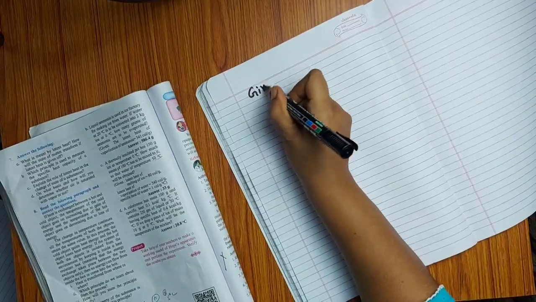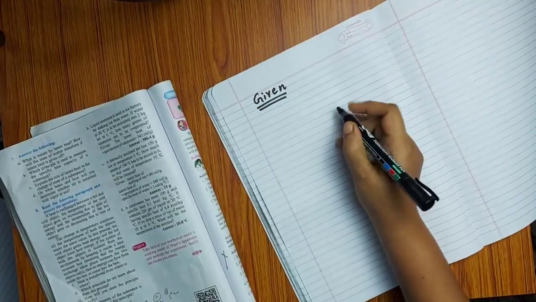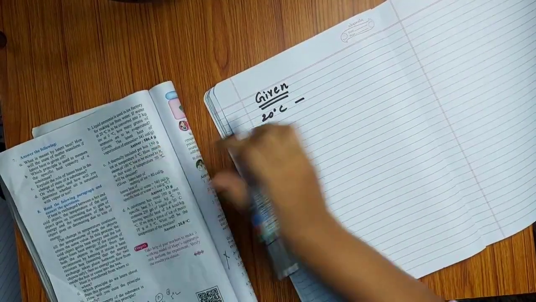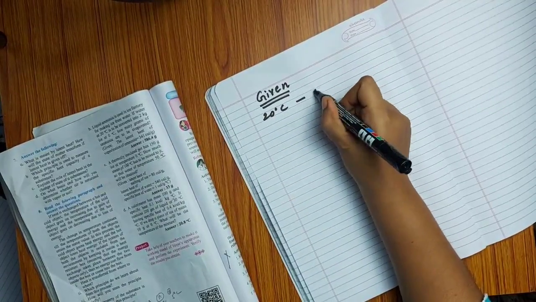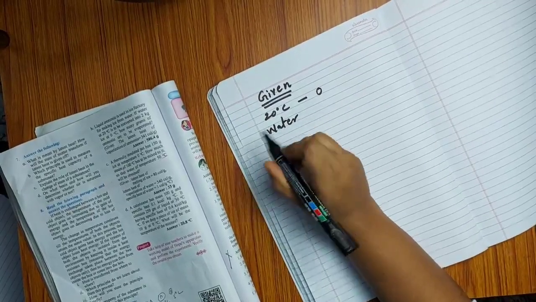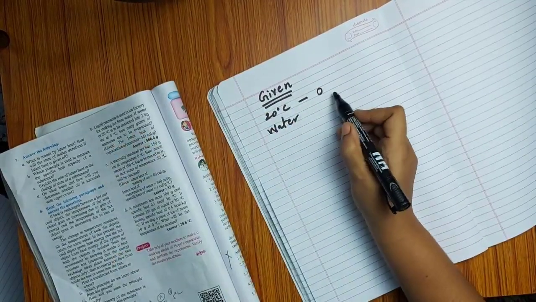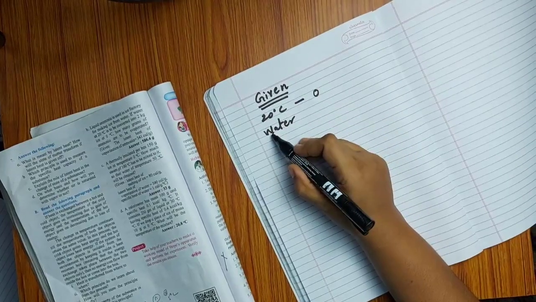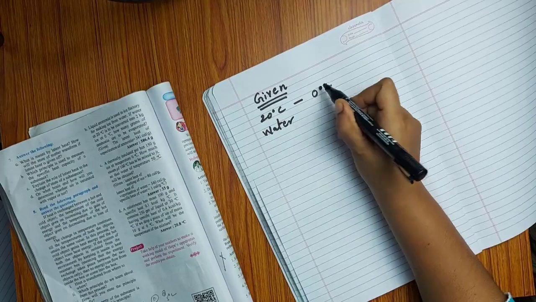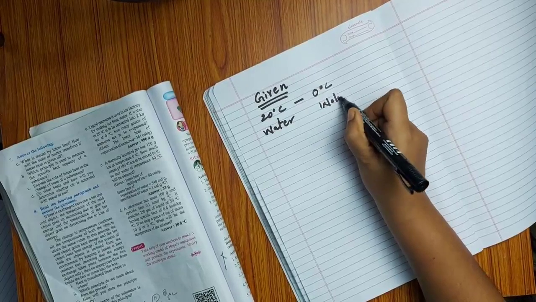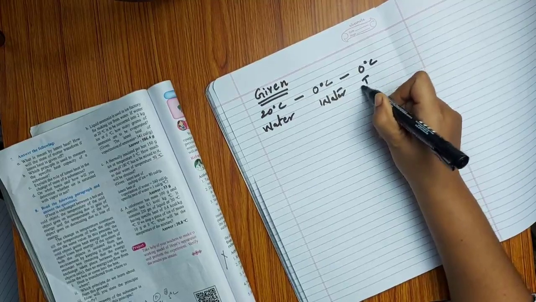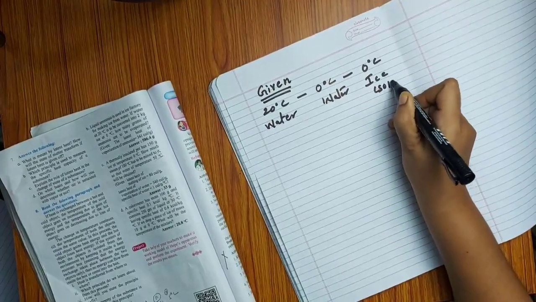Given. 20 degrees Celsius water has to be converted into ice. Now this 20 degrees Celsius water we convert into ice by transforming into 0 degrees Celsius water first, and then it will be converted into 0 degrees Celsius ice, which is a solid.